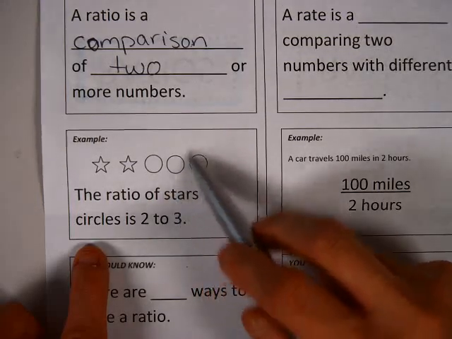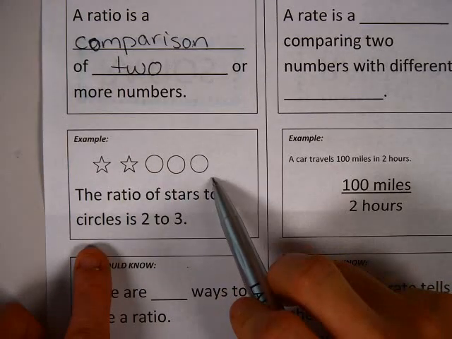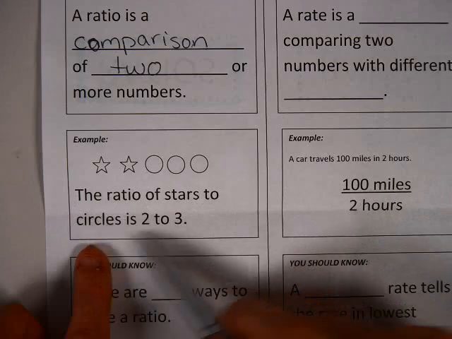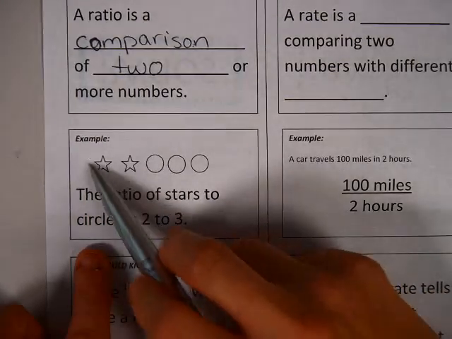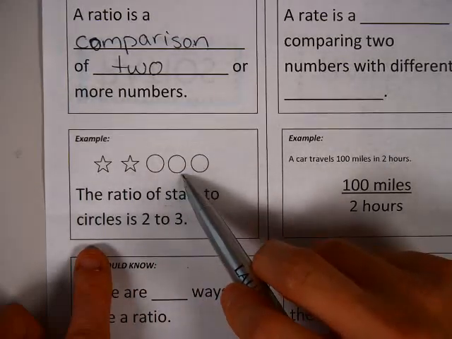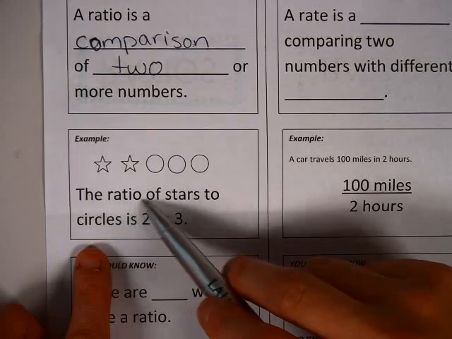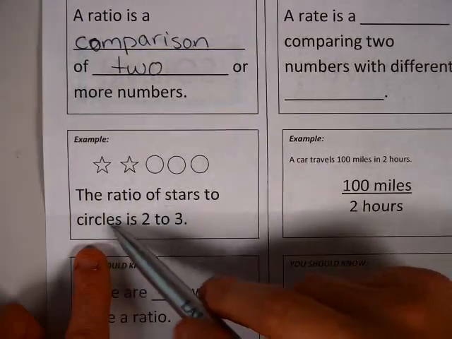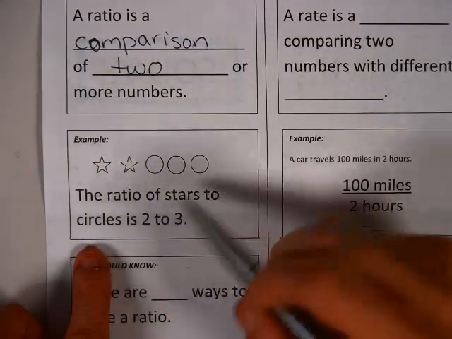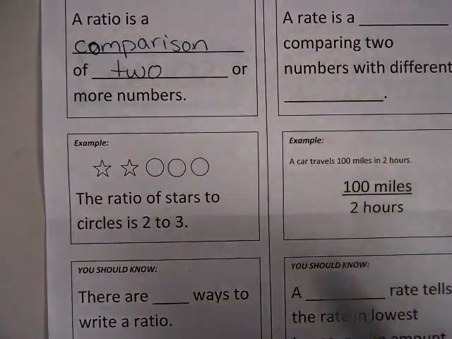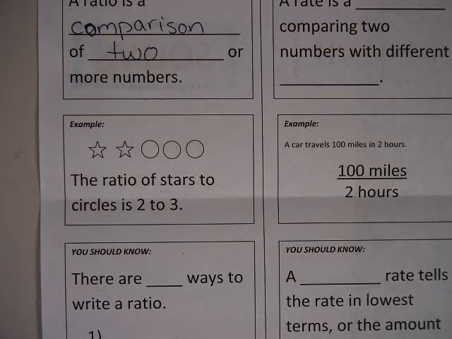Now, you can also go the other way, and I could compare circles to stars. The example I gave you was stars to circles, which is 2 stars for every 3 circles. But if I did the opposite and asked what was the ratio of circles to stars, it would be 3 to 2. So it's okay if it is flip-flopped. You have to really pay attention to the words. That's what kind of makes this hard.